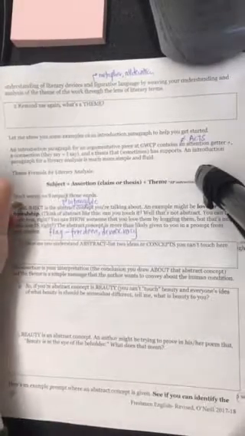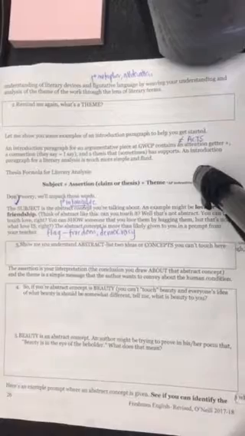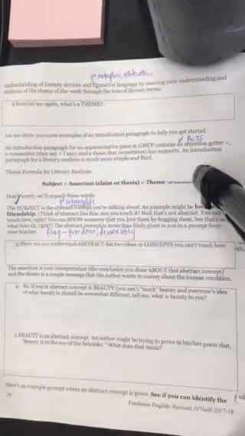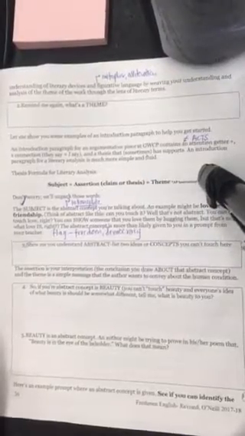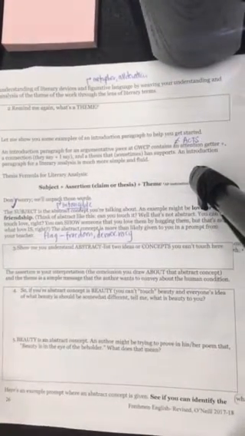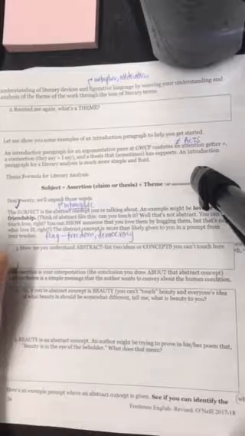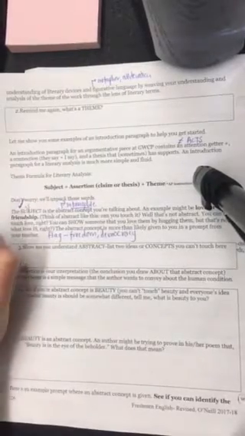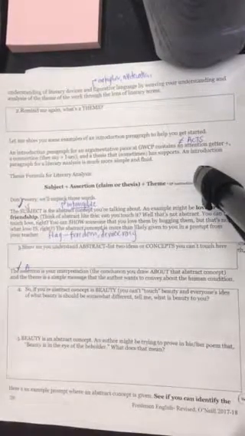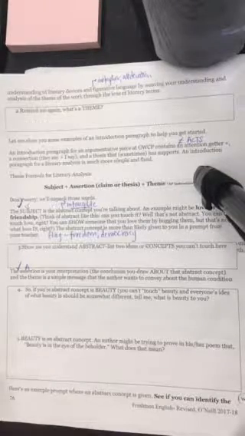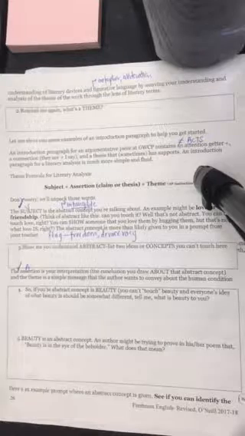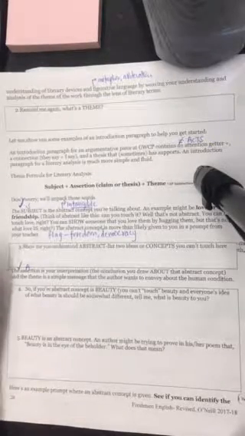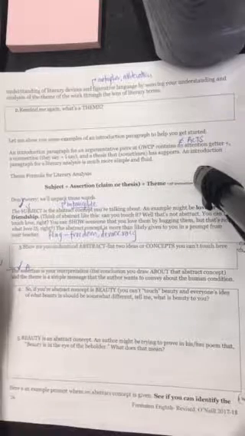So we've talked about the subject. It's that abstract or intangible concept like friendship, love, freedom, democracy. The assertion, that's the next part. So we have S and A, is your interpretation, the conclusion that you draw about that abstract concept. Okay, so this is where you get to have your idea about the poem.